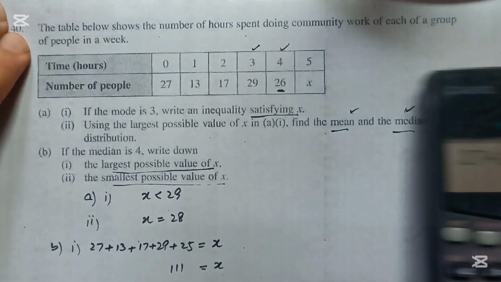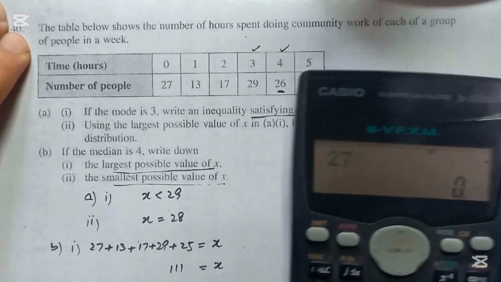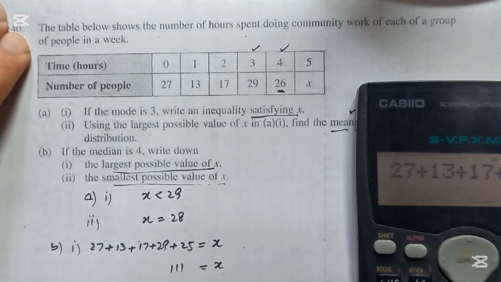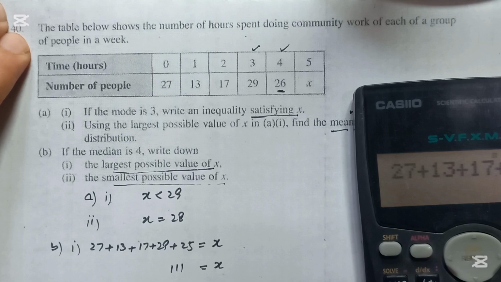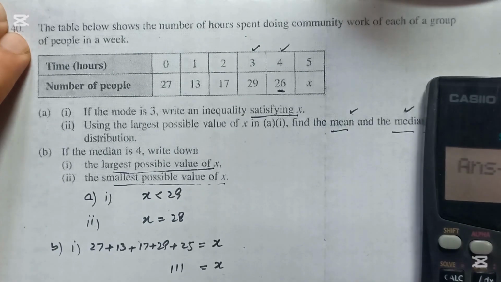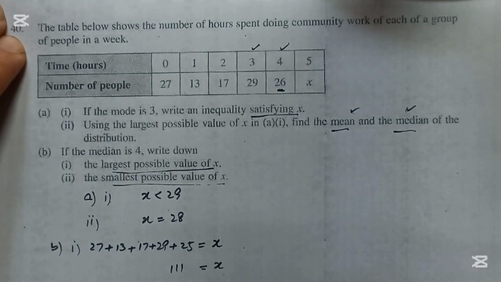After solving this, you will get 86. 25 plus x stays as it is, and 25 will be subtracted from this. You will get the answer 61. So this is the smallest possible value of x if 4 is the median.